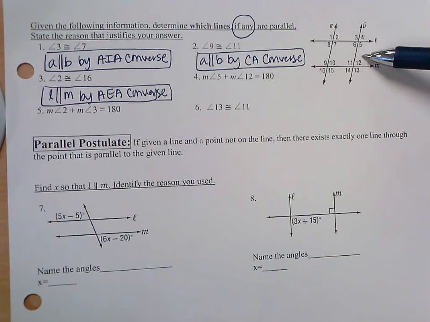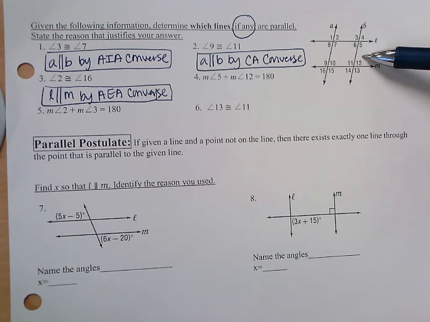Guys, I need your attention up here, please. Which two lines could be parallel, if any, and then why?